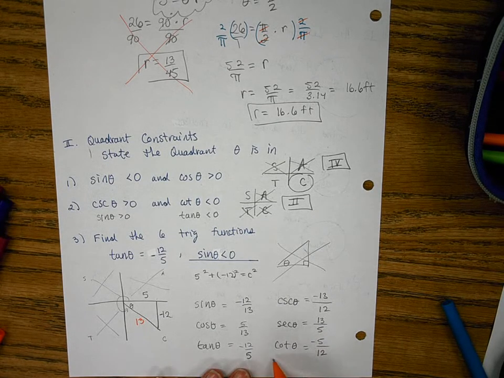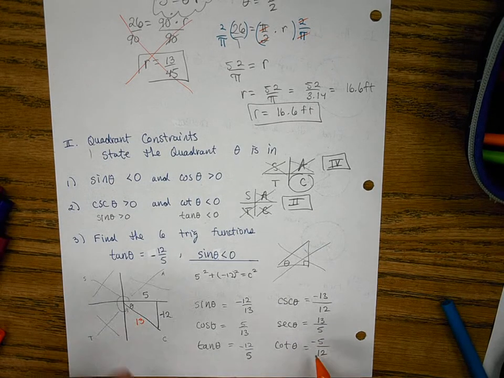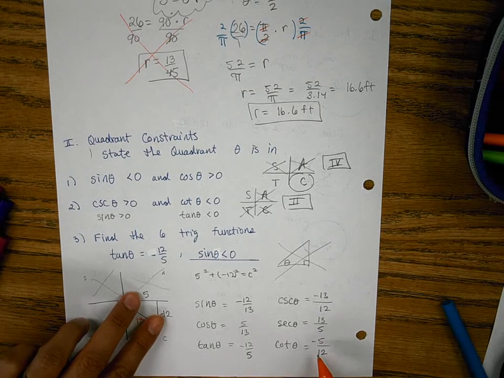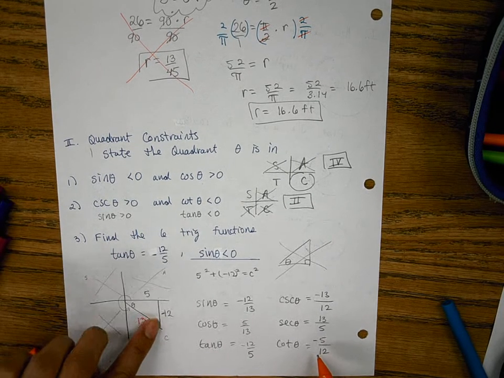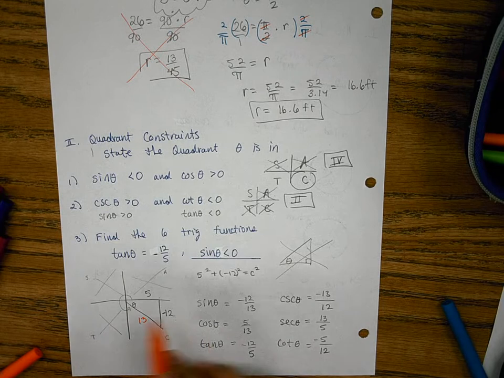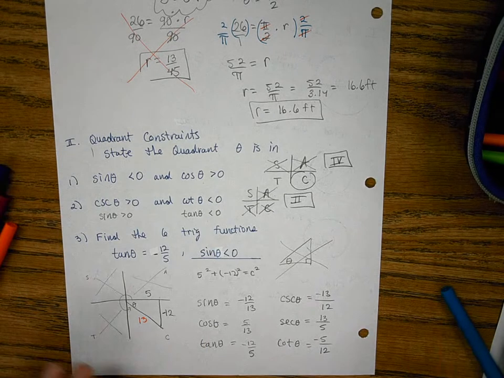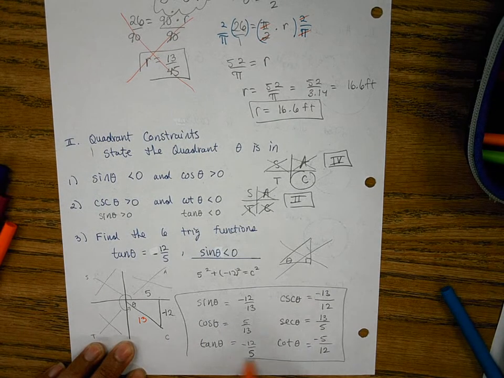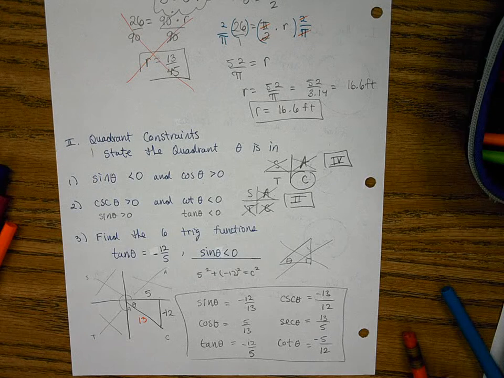So this would be an example of if they gave you this, cotangent of theta is negative 5/12, and you draw your picture, you can see that the 5 is not negative, it is the 12. So you want to read your graph before you put your negative in. All right, that's it for this problem. We do have a few more to get through.